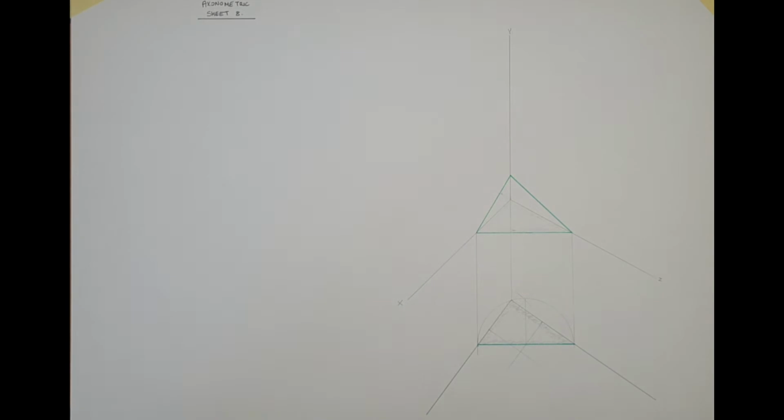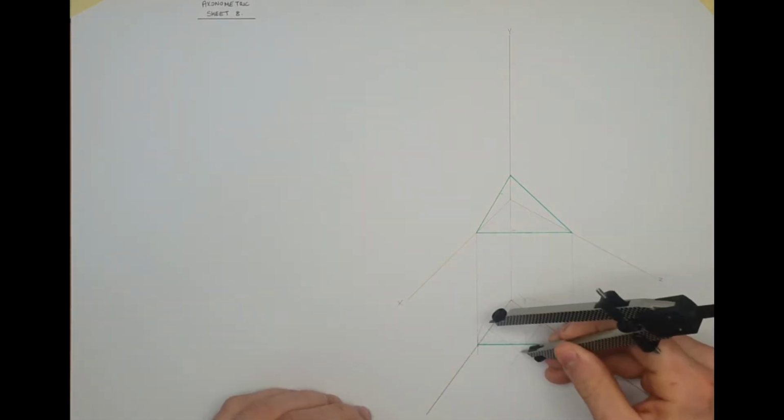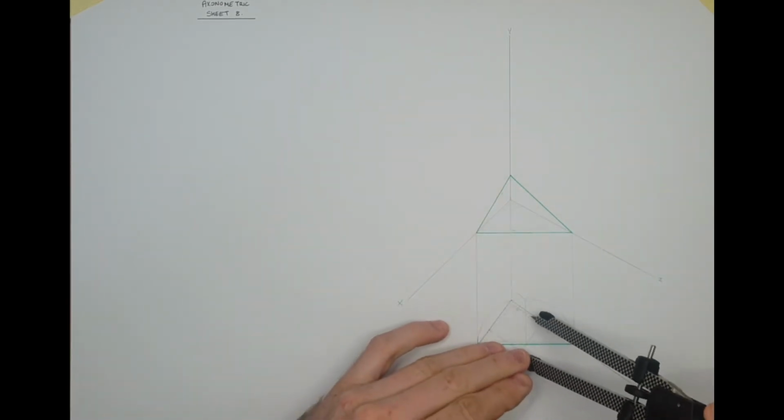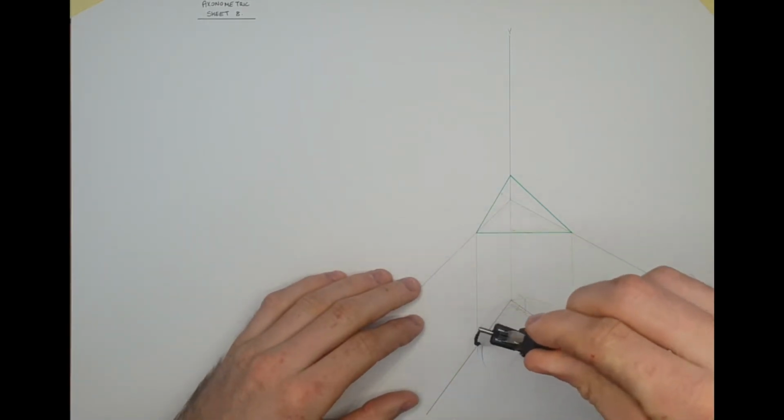And this radius 25, as I said, is the largest circle that we have, and there's nothing else larger, nothing else overhanging, so I can just draw it in with full solid detail.